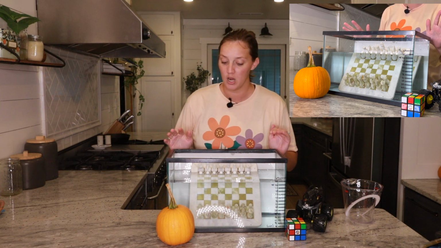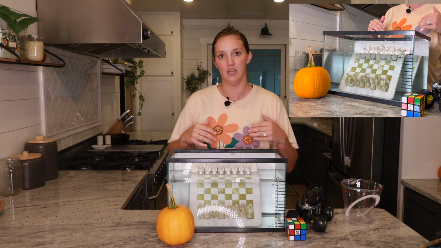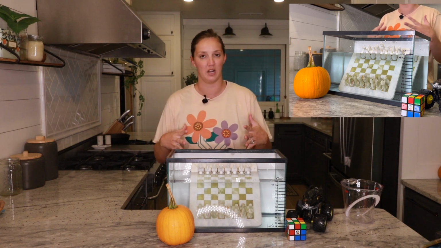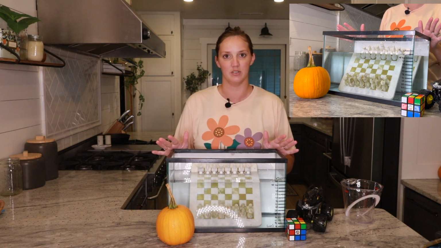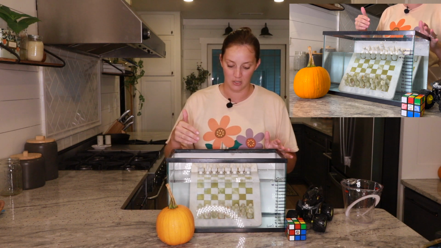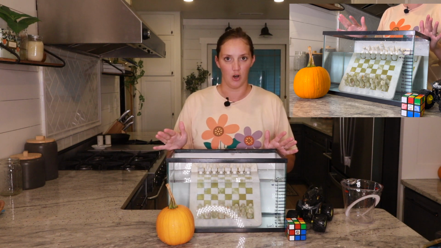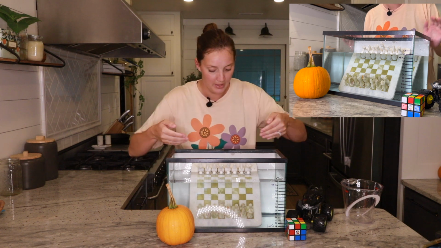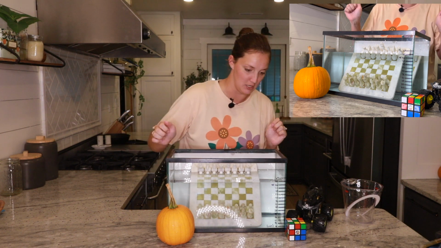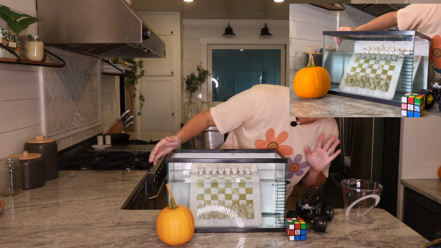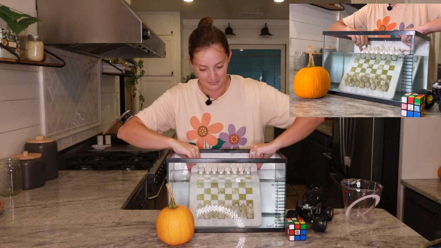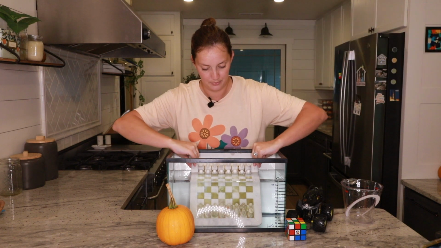So if you have an object that's too big and you can't completely submerge it in your tank or in whatever you're experimenting with, that is not going to be an accurate number to give you the volume of that irregularly shaped object. So from here down, this chessboard's about 3 cups, but I guess we'll never know.